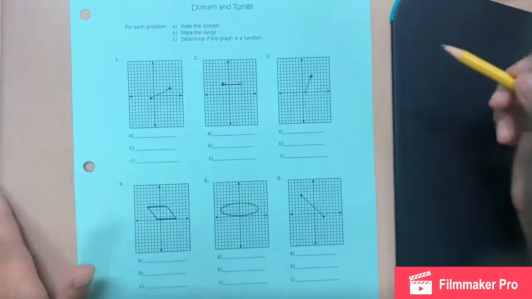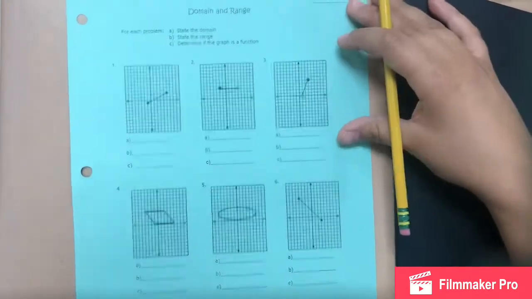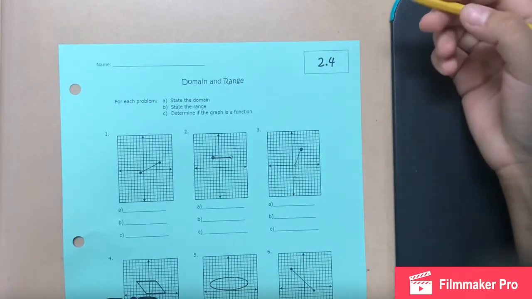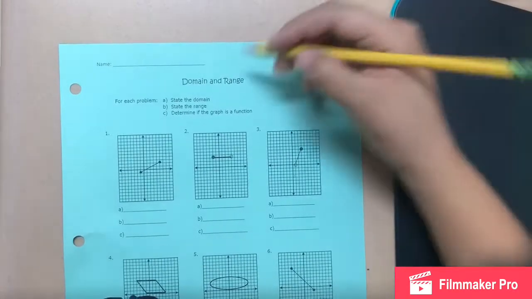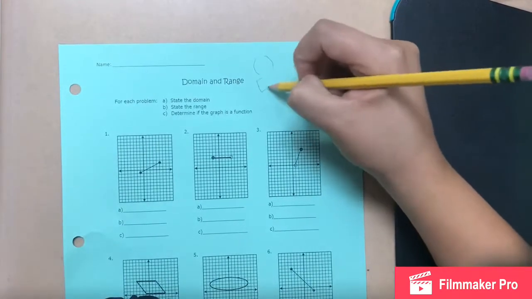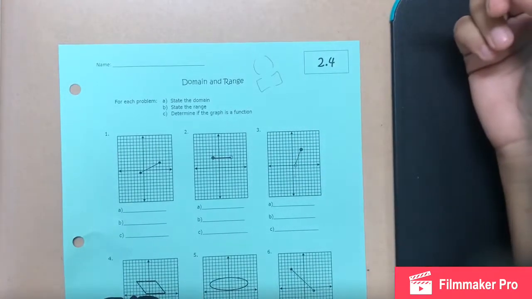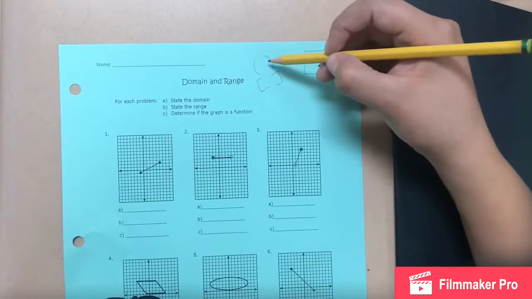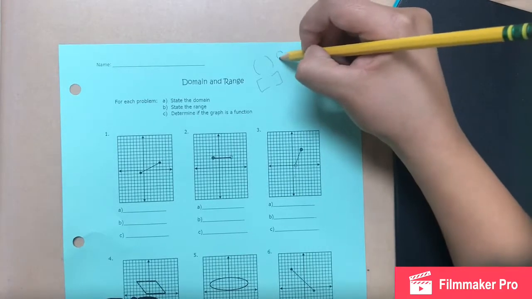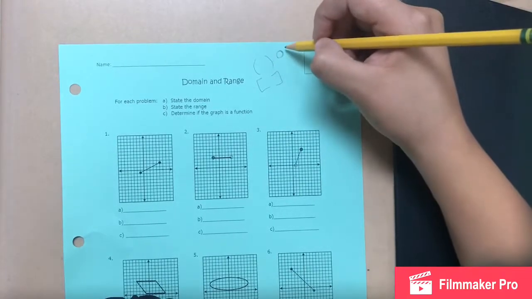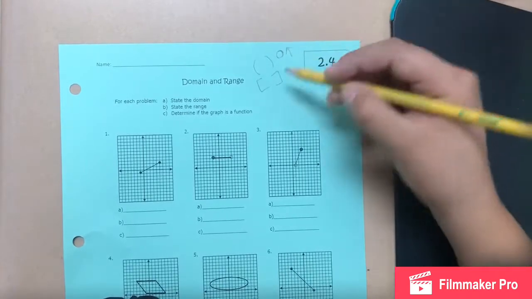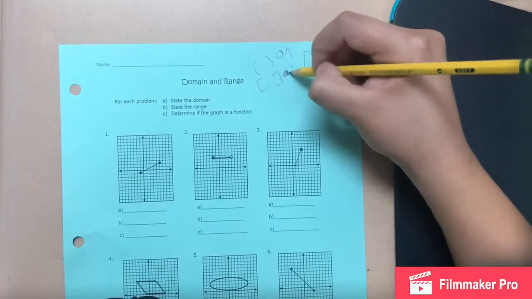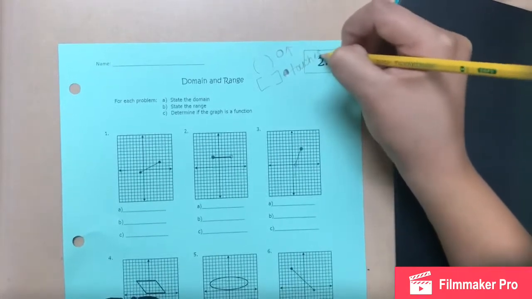Okay, so this is continuing domain and range, but we're going to focus on writing it as an inequality, okay? So when we went over domain and range with interval notation, we talked about using parentheses and brackets and the difference between the two. So remember, whenever I want to use parentheses, that is whenever it's an open circle, okay? Or if it is an arrowhead. And when I use brackets is whenever it's a closed circle or the line touches that point, okay?